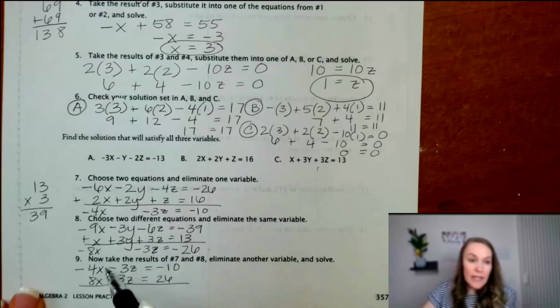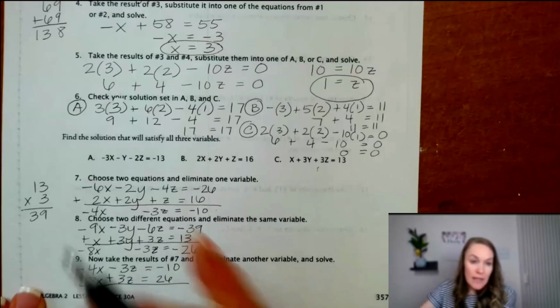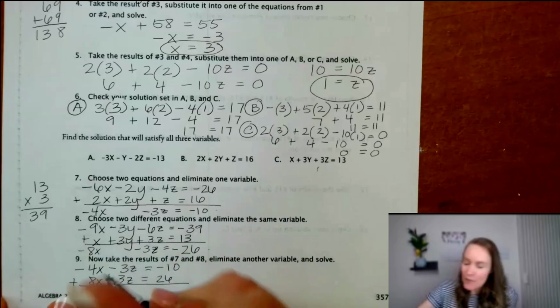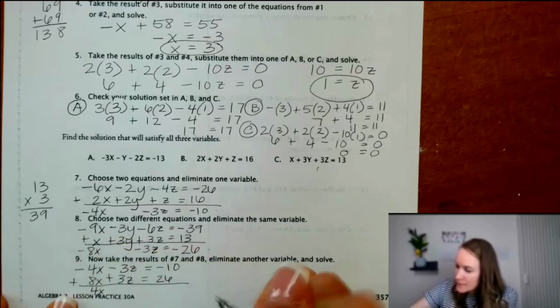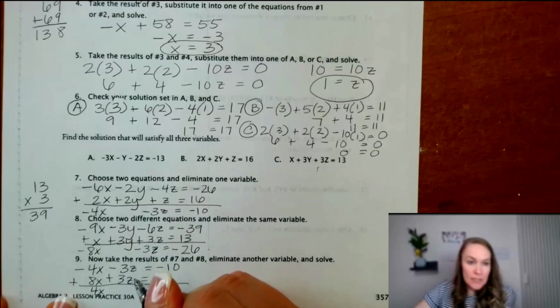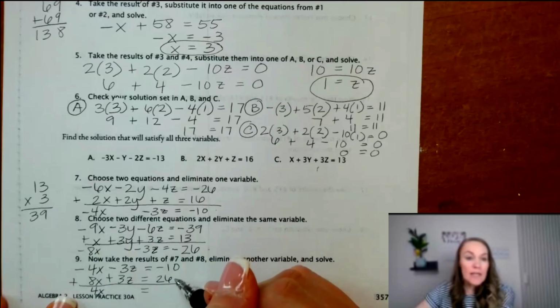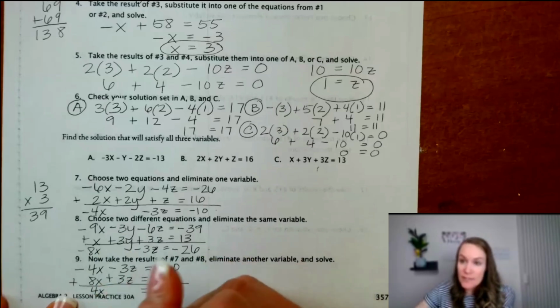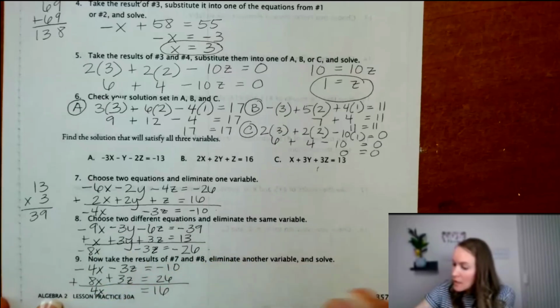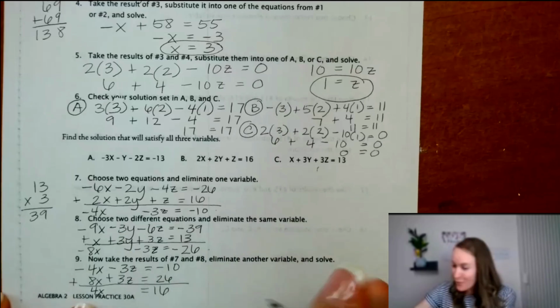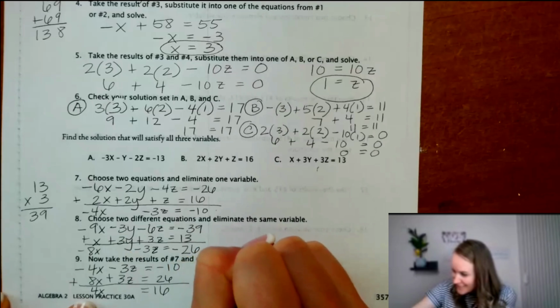Okay, so I have -4x plus 8x, and yeah, we're adding them. And that's going to give me positive 4x. Negative 3z plus 3z is 0 equals negative 10 plus 26 is positive 16. So 4x equals 16, that means x equals 4. Perfect.